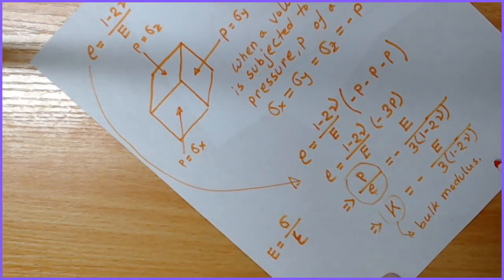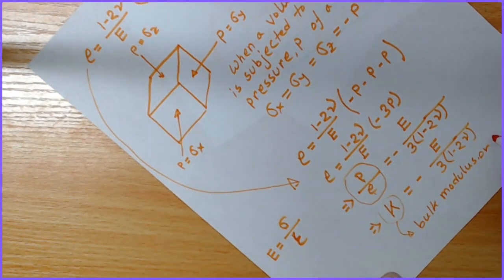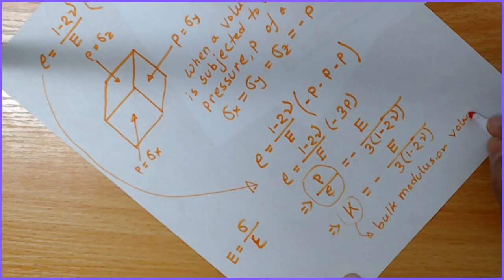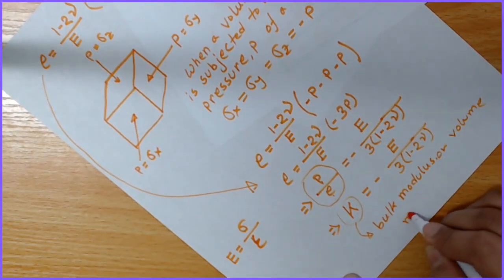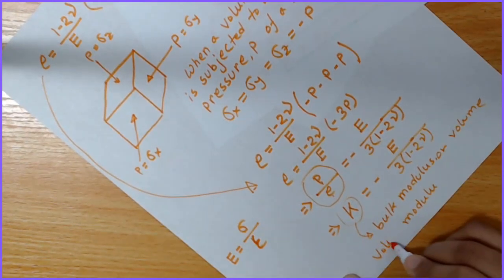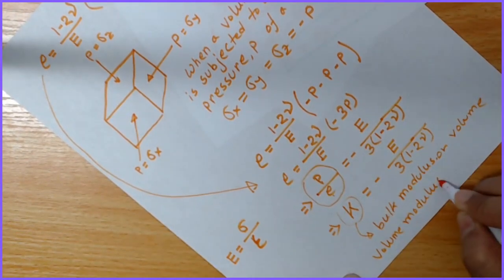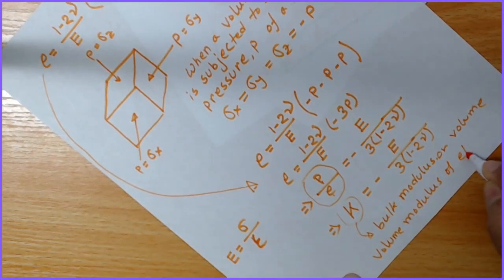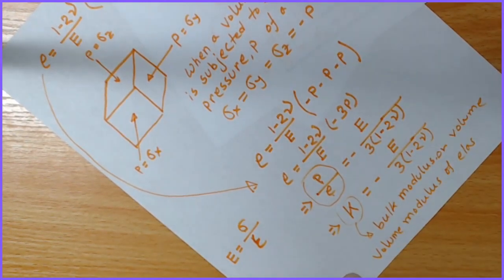and also volume modulus of elasticity, okay, volume modulus of elasticity.